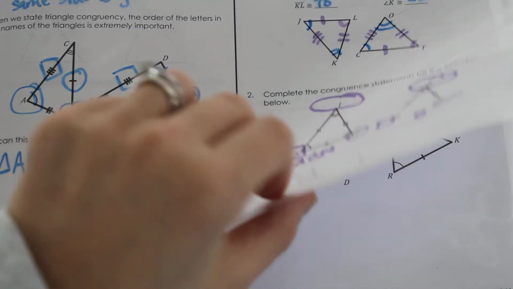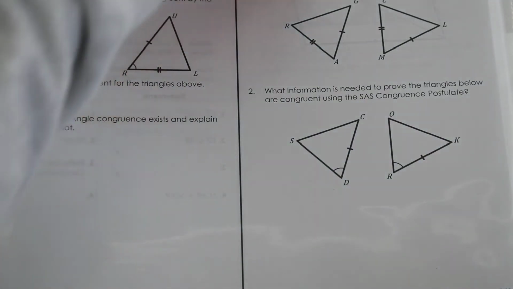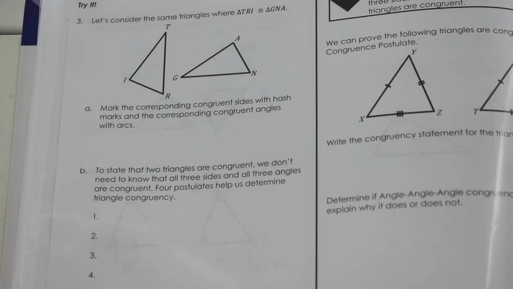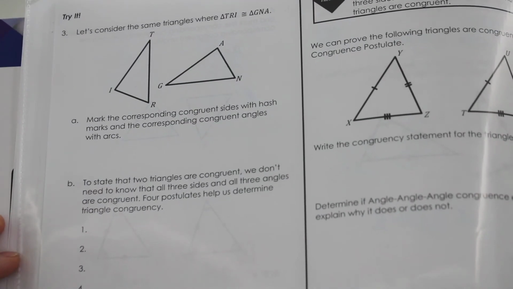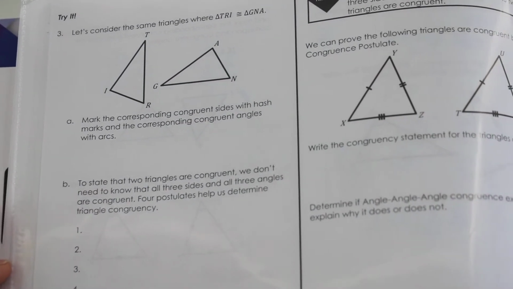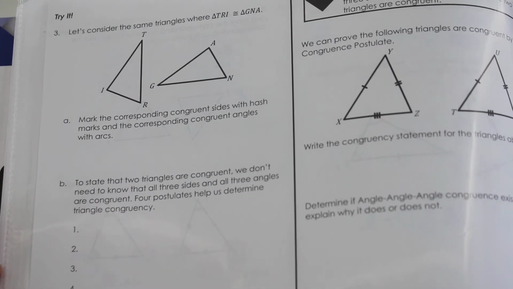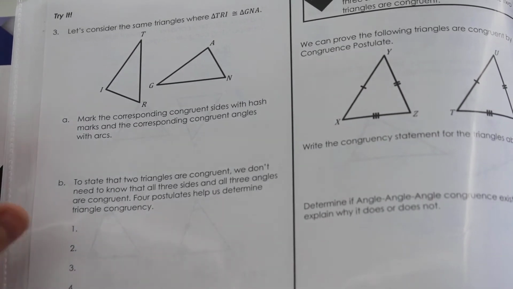All right, now let's flip the page and go to page 140. We're going to do a couple more examples like this. Okay, so on page 140, let's consider the same triangle, where triangle TRI is congruent to triangle GNA. We want to mark the corresponding congruent sides with hash marks and the corresponding congruent angles with arcs. So let's do this quickly. We're getting to be pros at this.